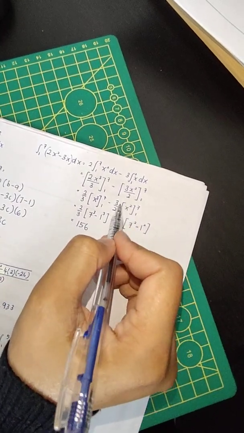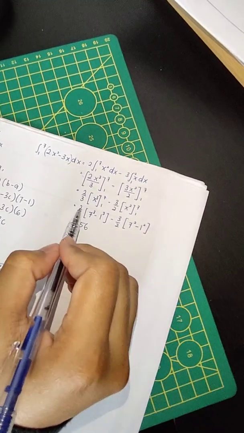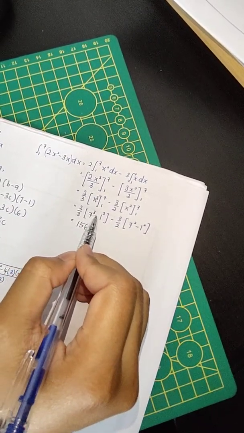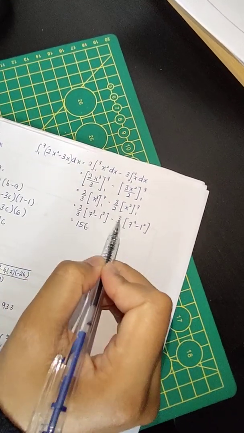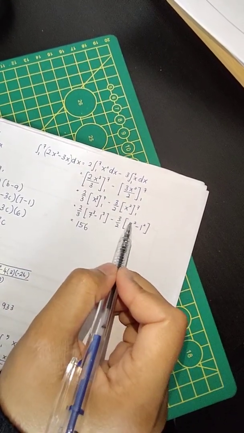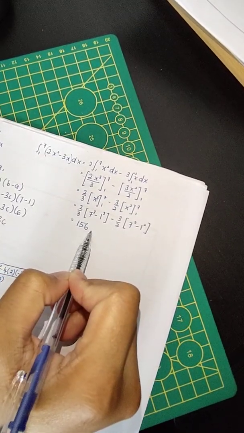And then yang ni kita ada 3 over 2 yang constant. So saya tinggalkan x square. Okay, so 2 over 3 times 7 cube minus 1 cube hasil daripada sini. Okay, and then minus 3 over 2. Jadi ada x square, so sekarang jadi 7 square minus 1 square. So total jawapan dia adalah 156. So yang ini untuk sebelah kiri.